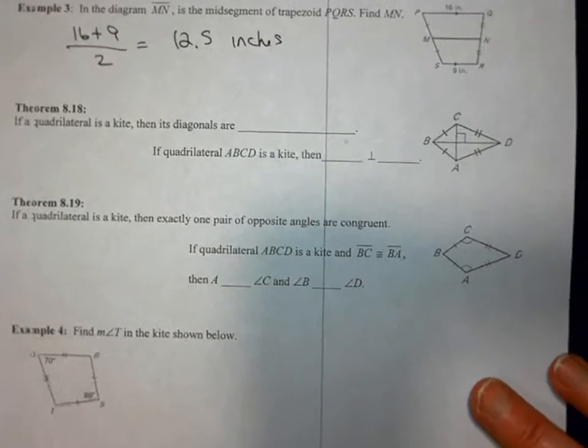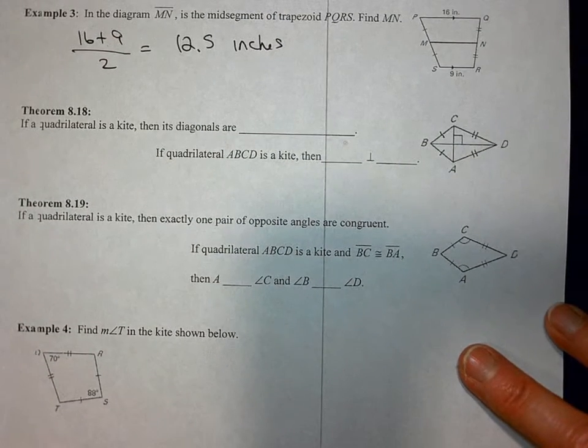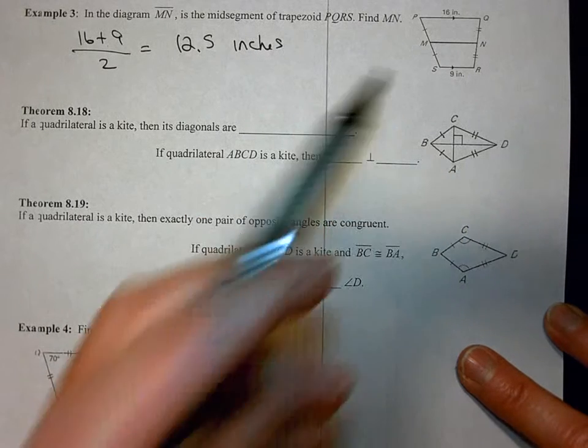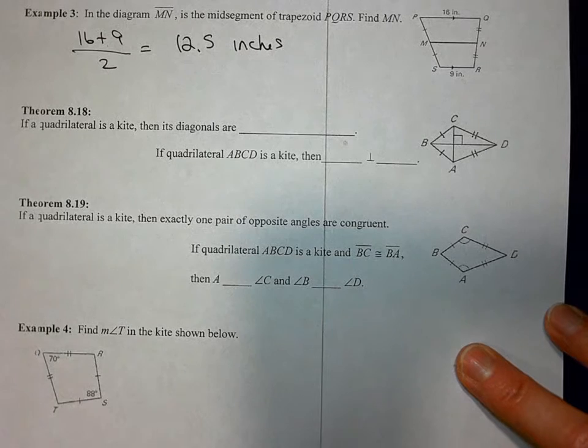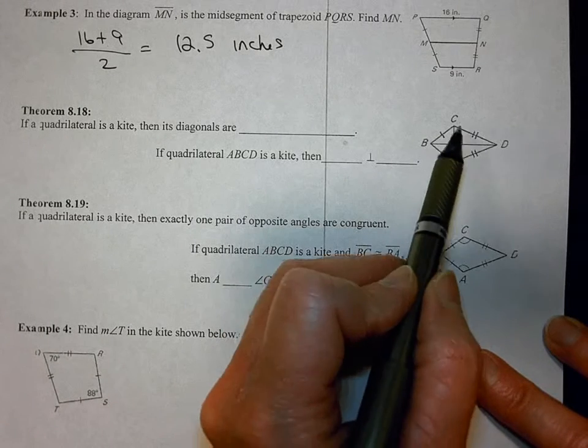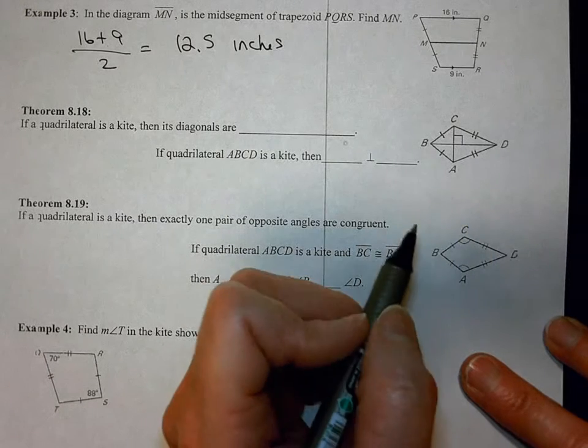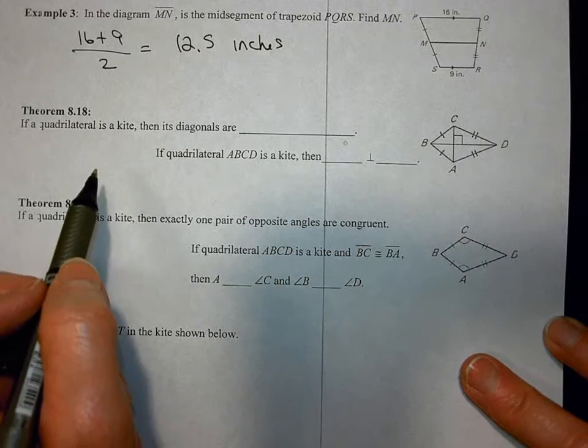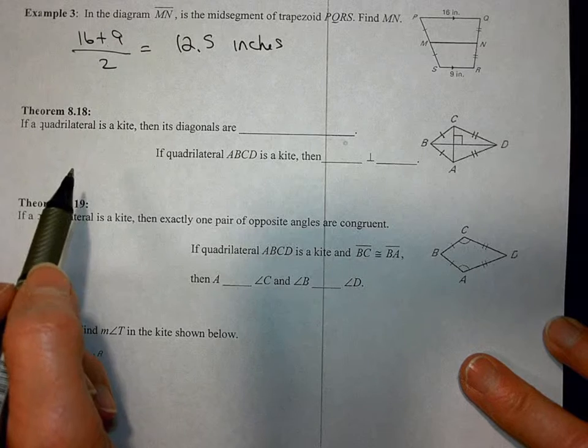Okay, if we look at the last couple of theorems, now we're talking kites. Okay, a kite is a kind of a different animal altogether. It has, remember, the definition said it had two pairs of consecutive congruent sides. So that means 2 in a row are congruent, 2 in a row are congruent, but they are not opposite one another.